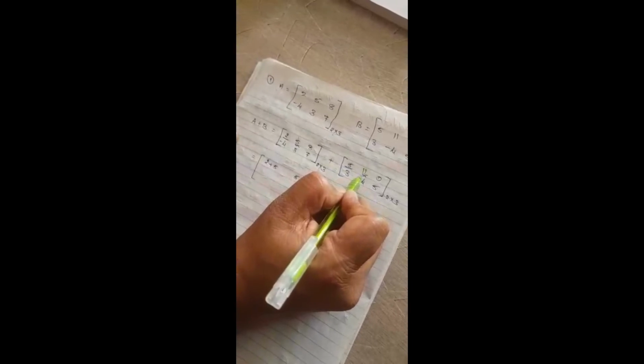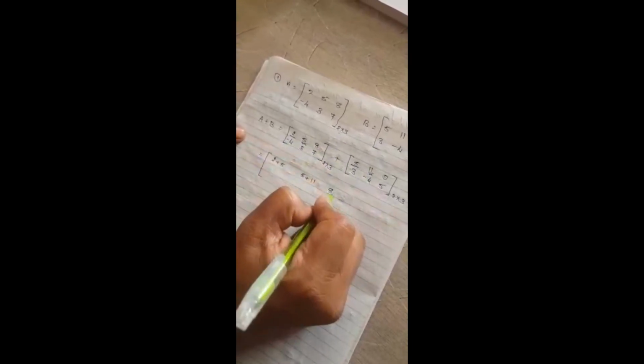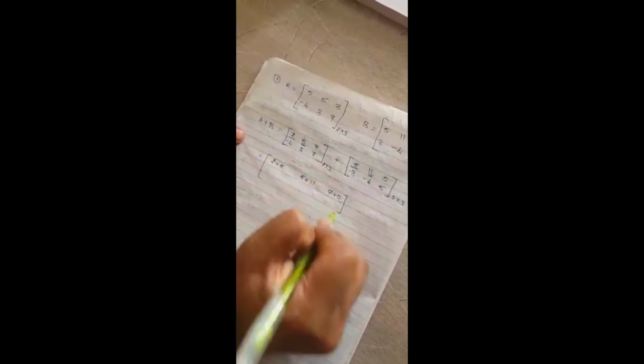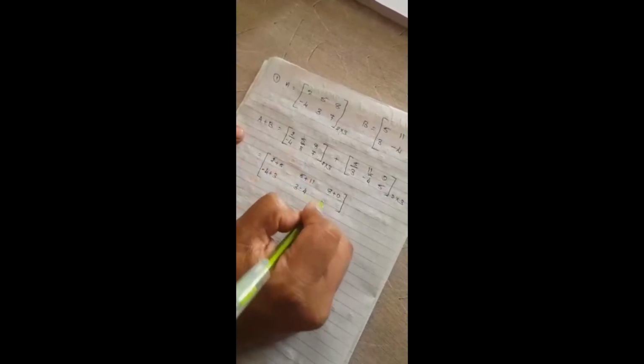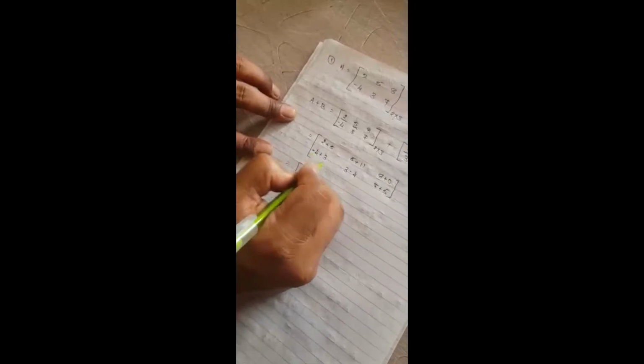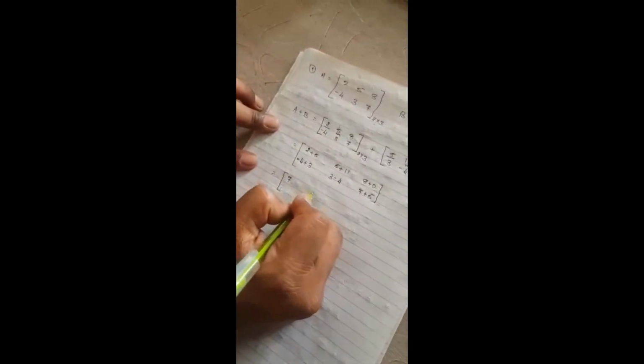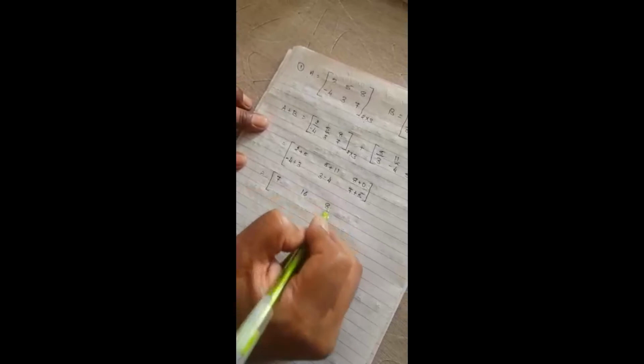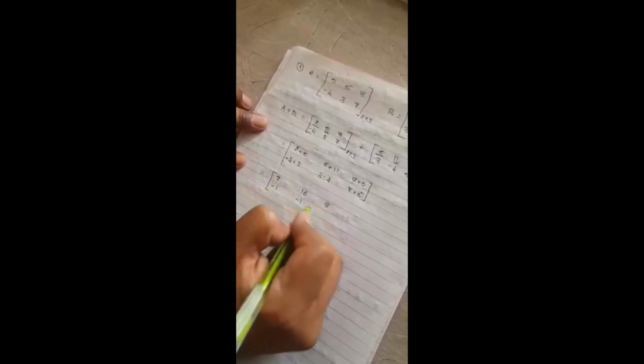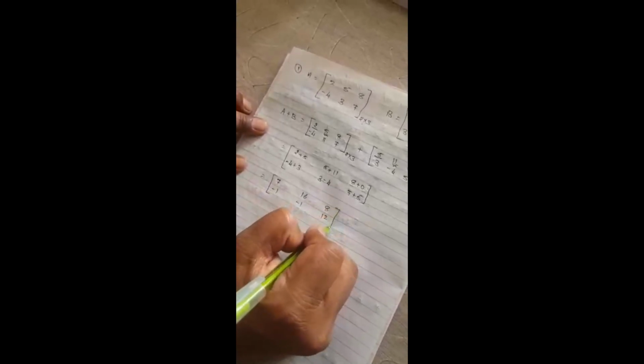So plus 11. Why do we have to add this? You know, this is the element of first row, second column, and this is also the element of first row, second column. So those corresponding elements we have to add. Like this 8 plus 0, minus 4 plus 3, 3 minus 4 and 7 plus 5. So the outcome will be what? 2 plus 5, 7, 5 plus 11, 16, 8, minus 1, 12. Understood? It's very simple.